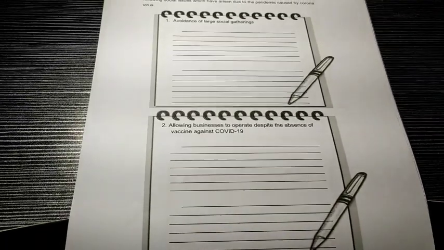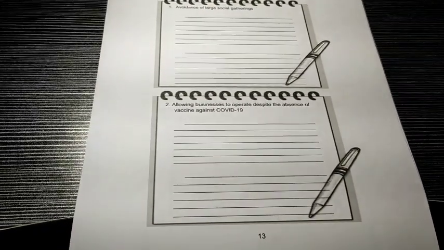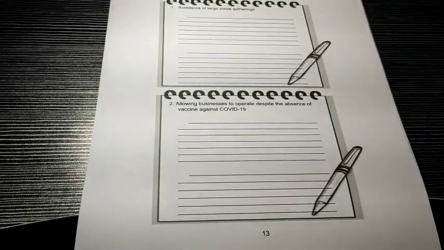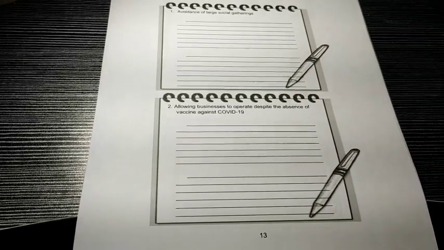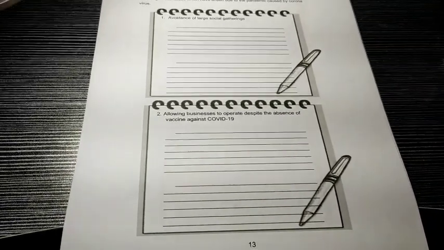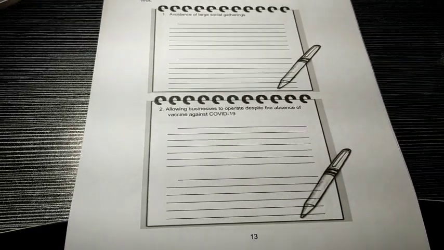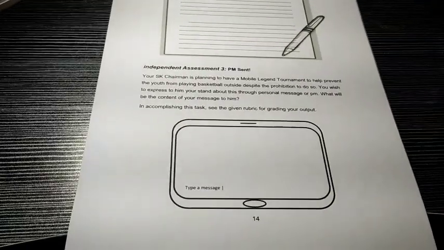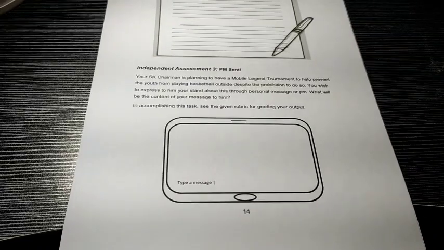Number 2, allowing businesses to operate despite the absence of vaccine against COVID-19. What do you think is your own stand? So you should also follow the tips we had discussed a while ago. You should have the viewpoints, conclusion, etc. You can go back to your module. So there are 3. Providing financial assistance, ayuda for poor households.